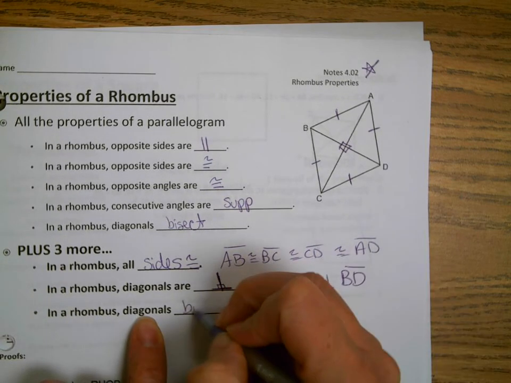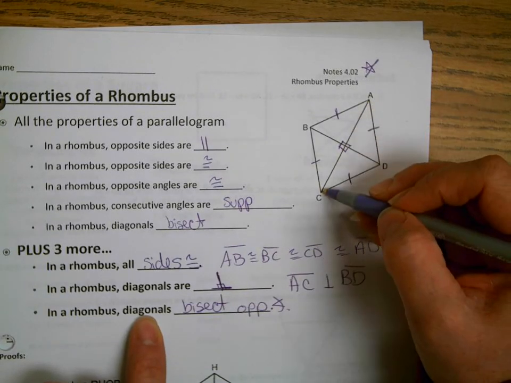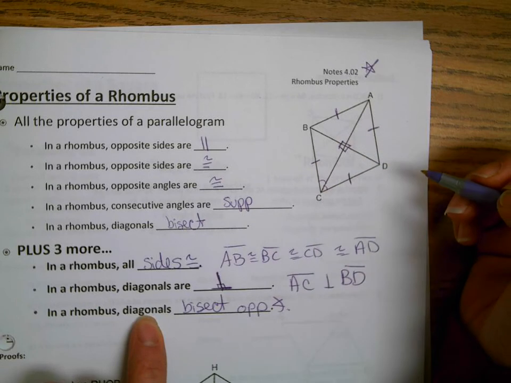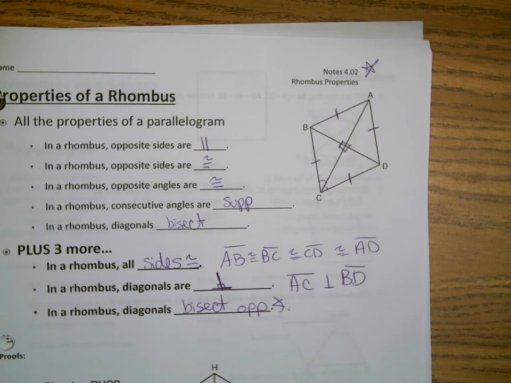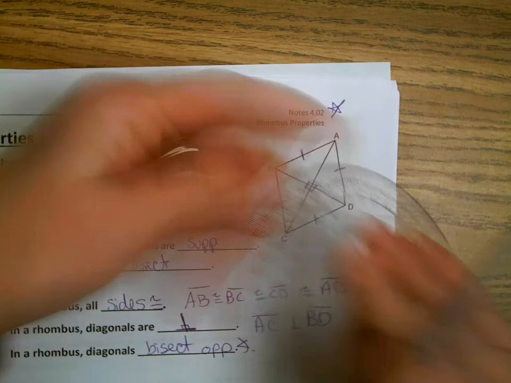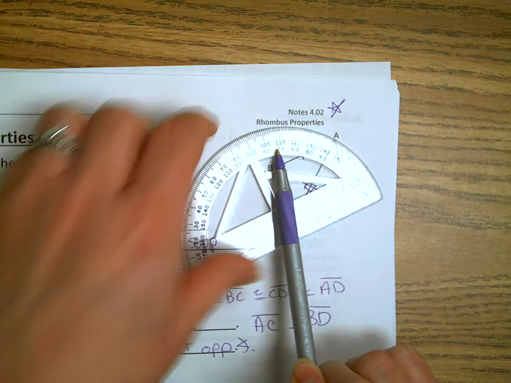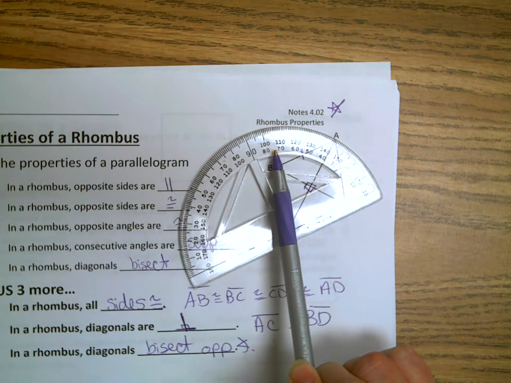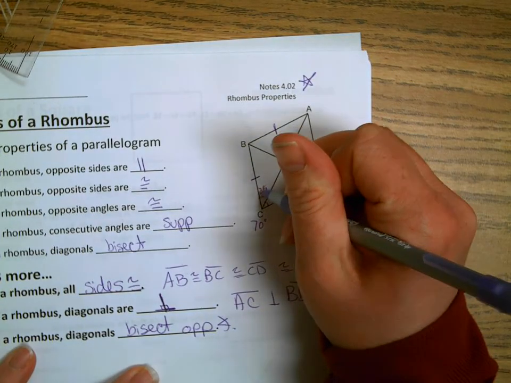Also, diagonals bisect opposite angles. What that's saying is this diagonal coming into angle C here is cutting angle C into 2 equal angles. If I took a protractor and measured that, it appears to be about 70 degrees. Again, sorry, there's some shadowing happening here. So angle C appears to be about 70 degrees. If that angle is 70 degrees, it's cut into 2 35-degree angles. All right. And same thing about A.